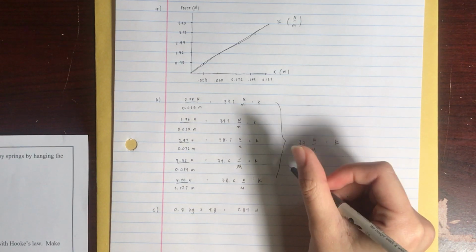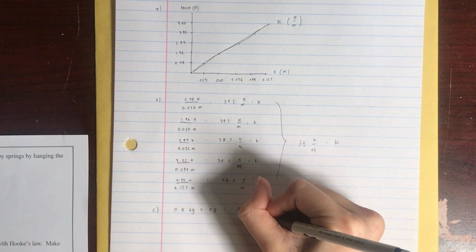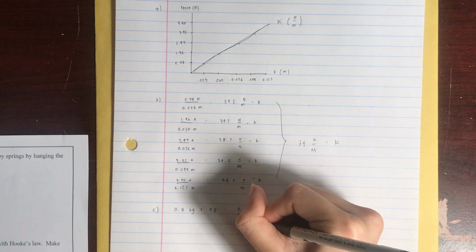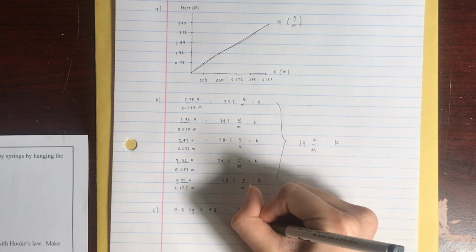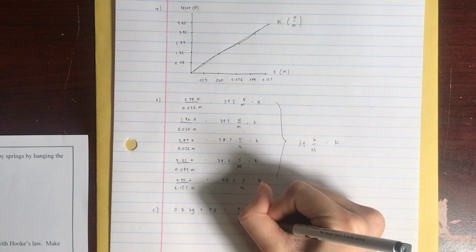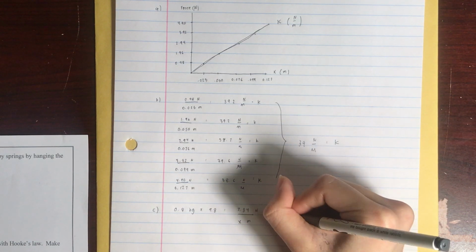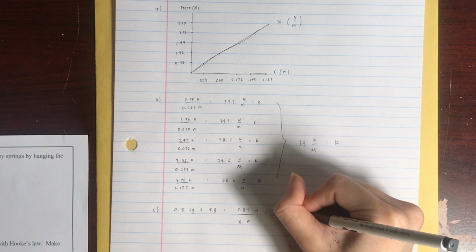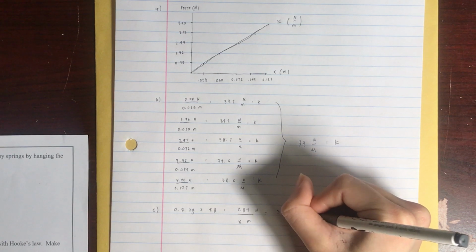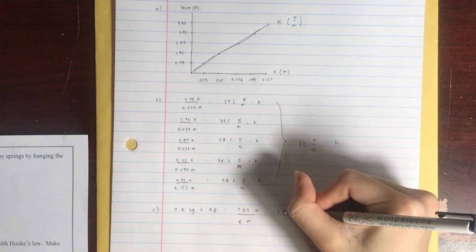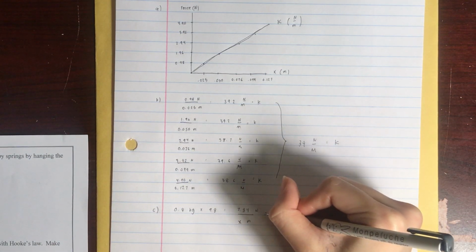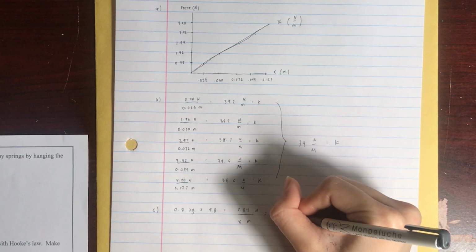So with 7.84 newtons, we want to know how much distance the spring extends in meters, and we have a spring constant given to us as 39, rounded up. Then we'll rearrange to solve for x.